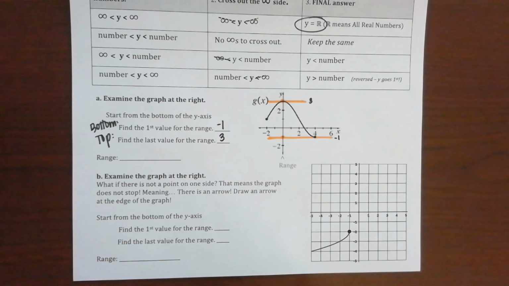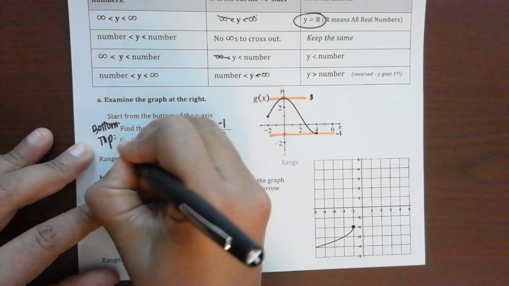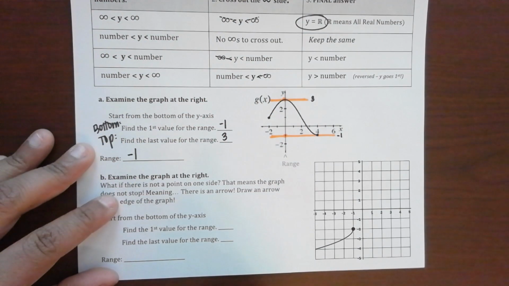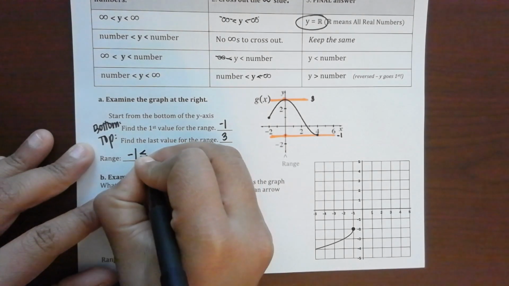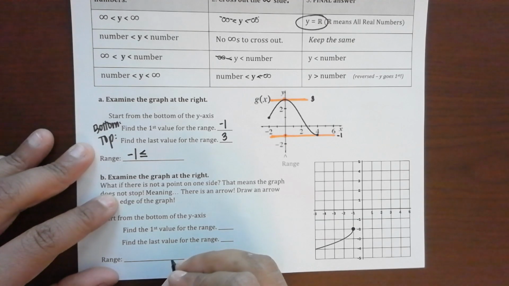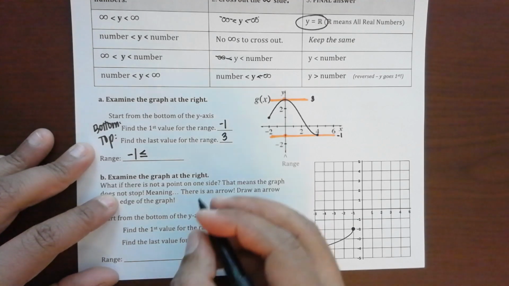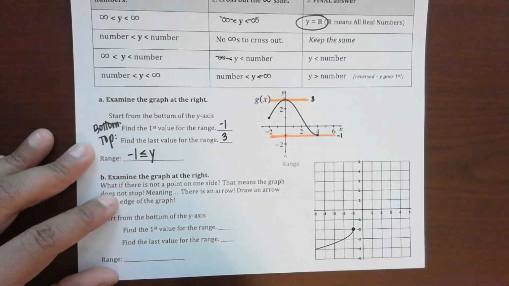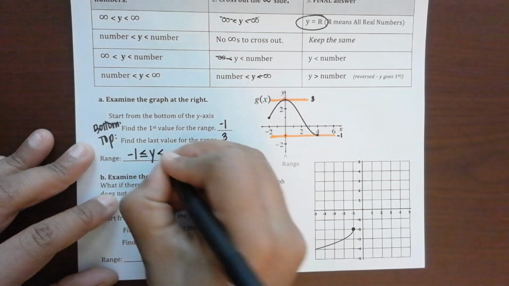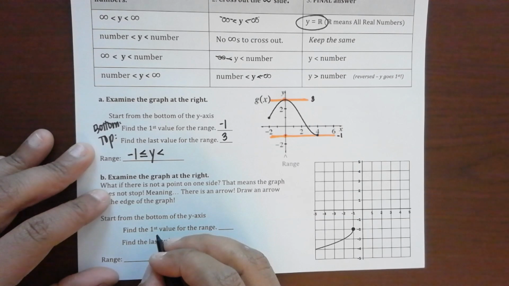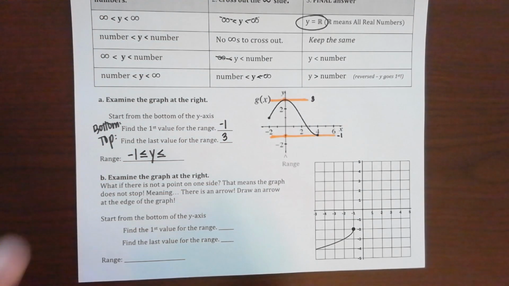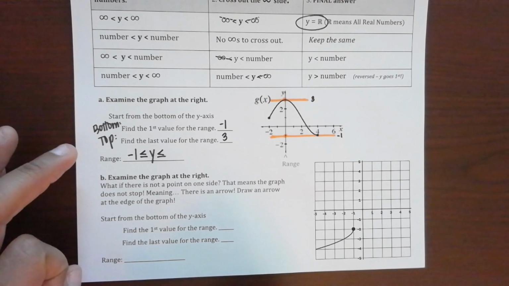We have 2 points that we're referencing. So what would need to come first? -1. It's always what symbol? Less than. Would it be equal to or not equal to? Because that's a closed circle. Then what are we doing? Domain or range? So what variable needs to go in the middle? Y. And then what goes after that? What is it equal to or not equal to? Equal to, because unless you see an open circle, you are to assume that it is closed. And what goes after that?